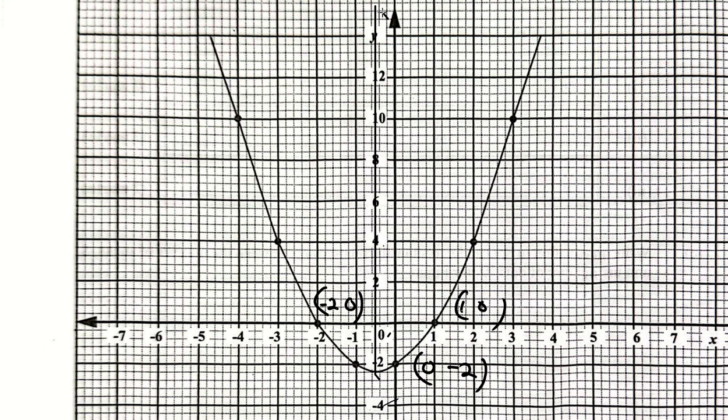So x is negative a half. You could use the graph, but you may be a little off, or you could use the formula and get the same thing.